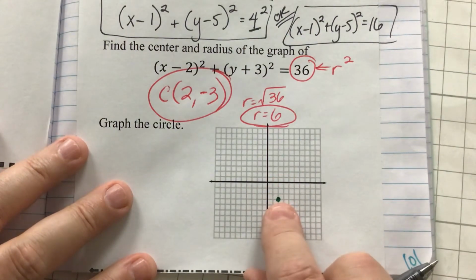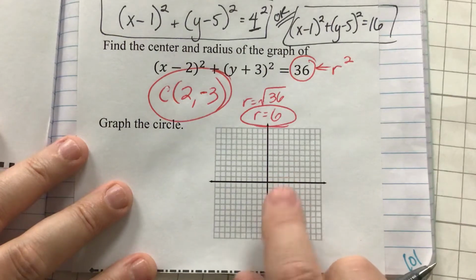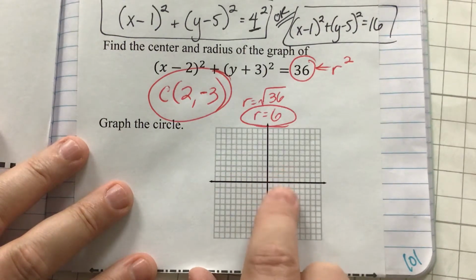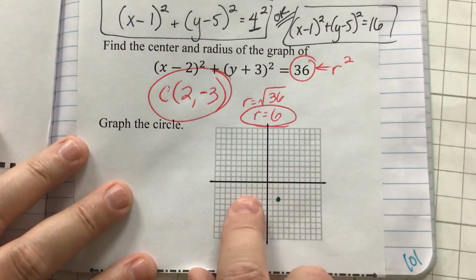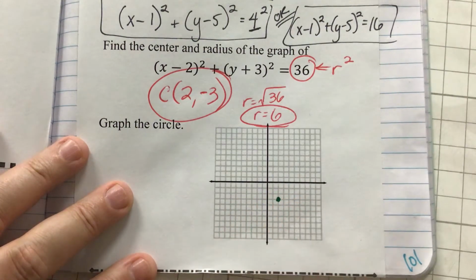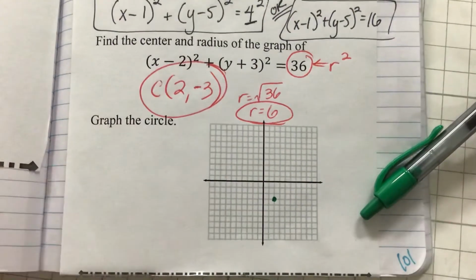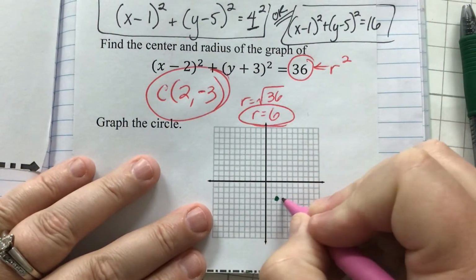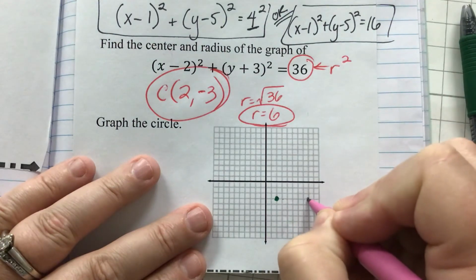Okay, now what was the radius? So from this center, not from the origin, from the center, we're going to go up 6, down 6, left 6, right 6. Can we do that? Can we all do that? Yeah, do we have to mark each one? Yep. So I'm going to go right 6 first. 1, 2, 3, 4, 5, 6.